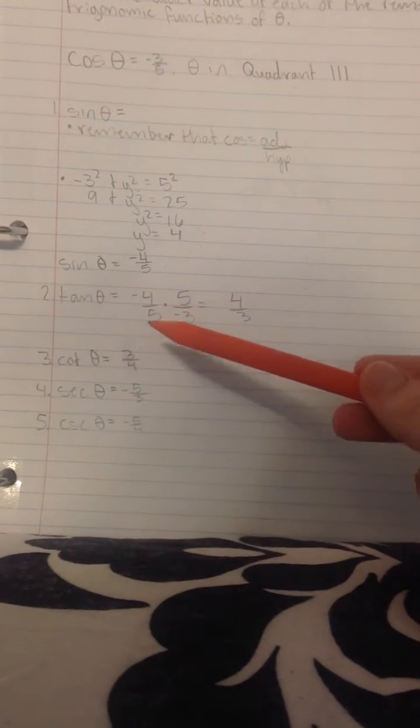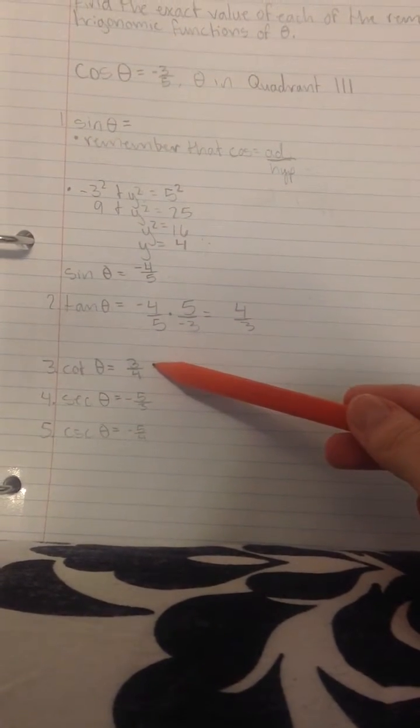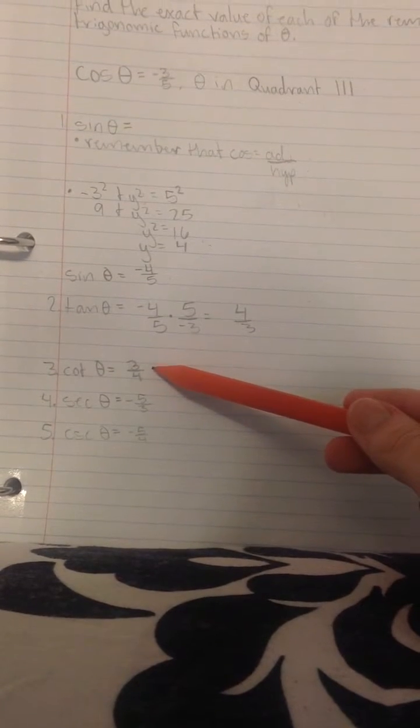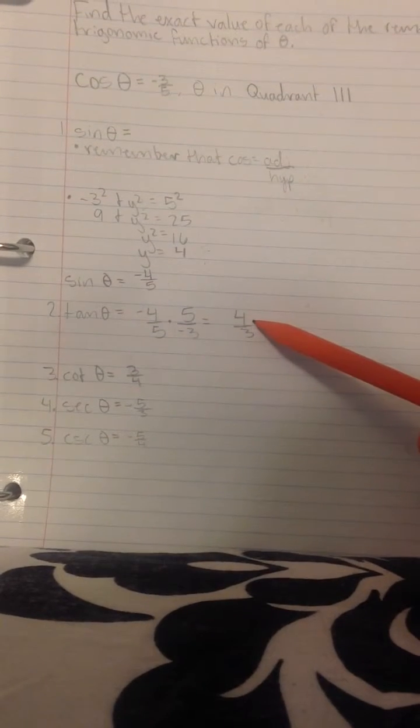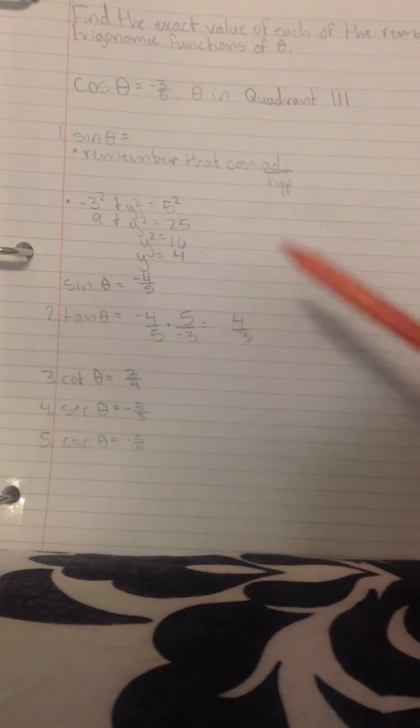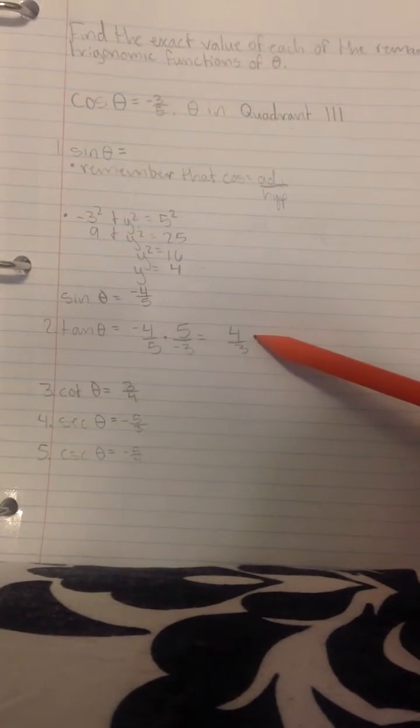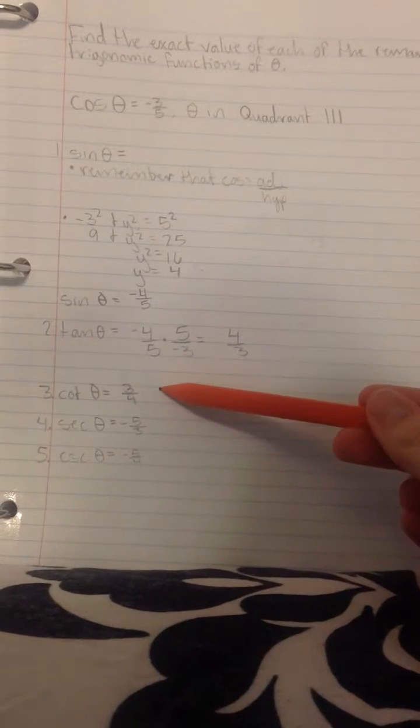Now, we will move on and find the cotangent of theta. The cotangent of theta is simply the reciprocal of the tangent of theta. So the tangent of theta is 4/3, and the reciprocal of that is 3 over 4.